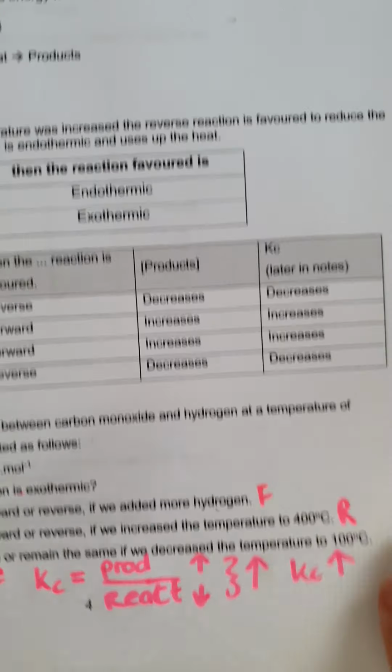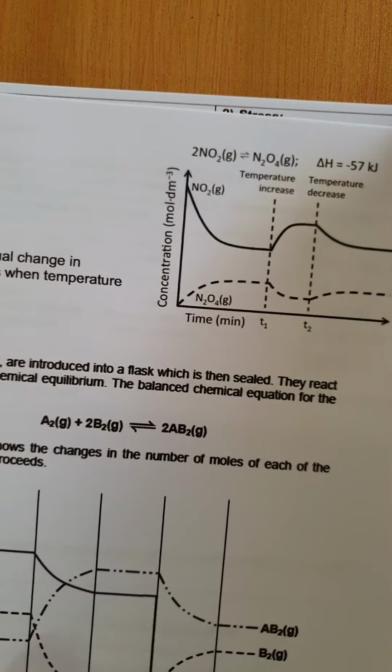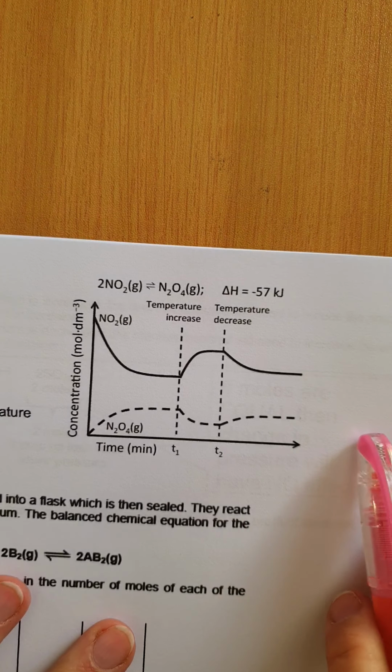Okay, what page next? Now let's take a look at what happens to the graph.